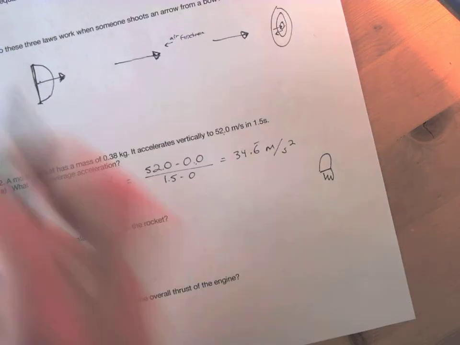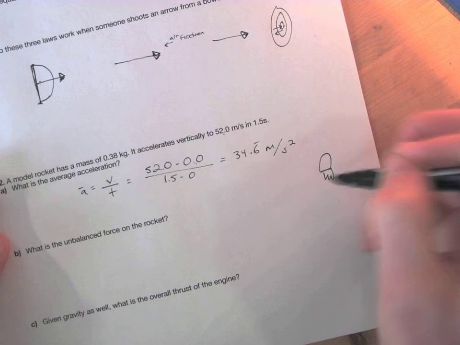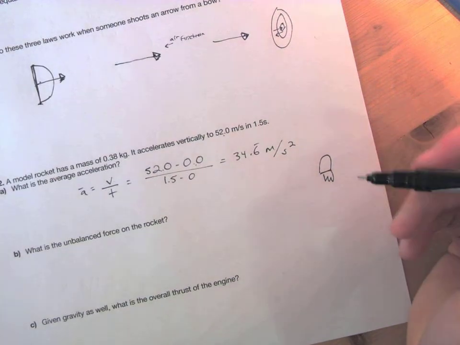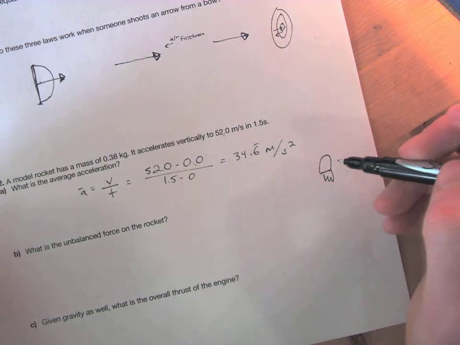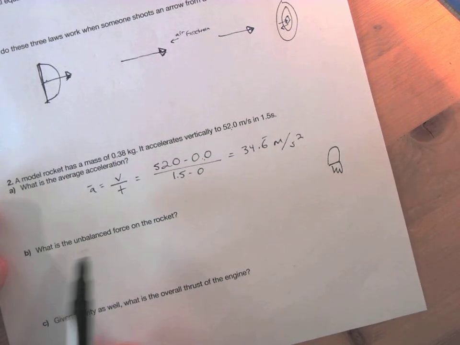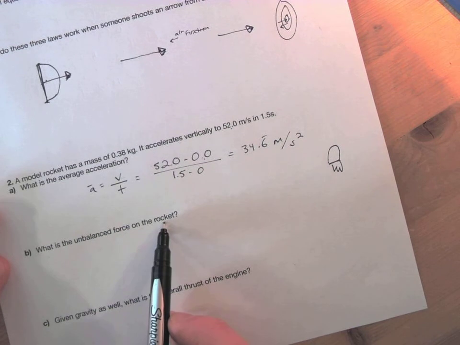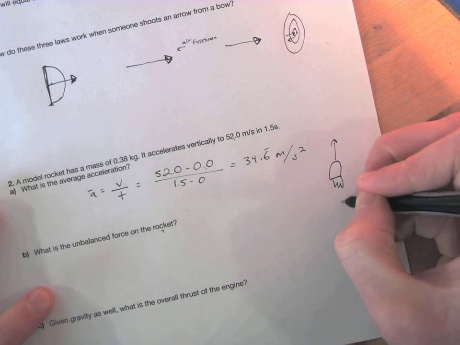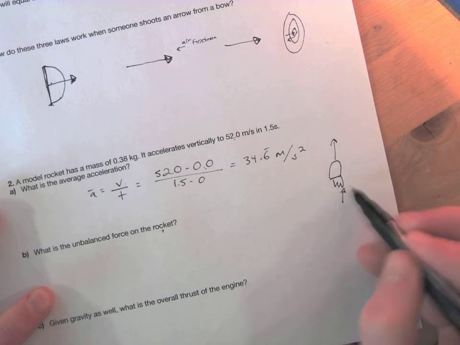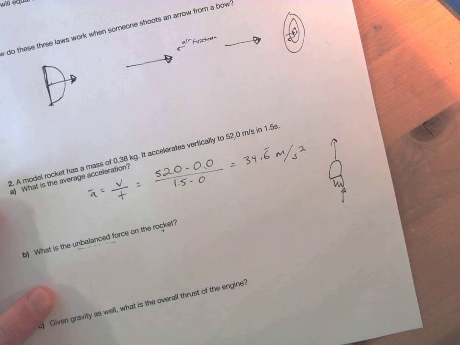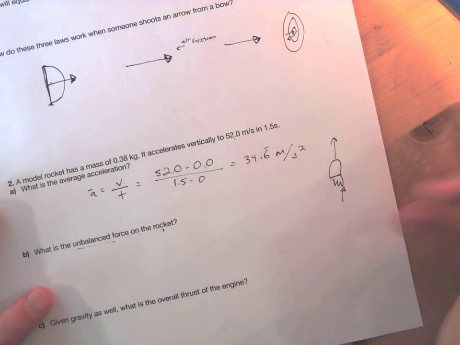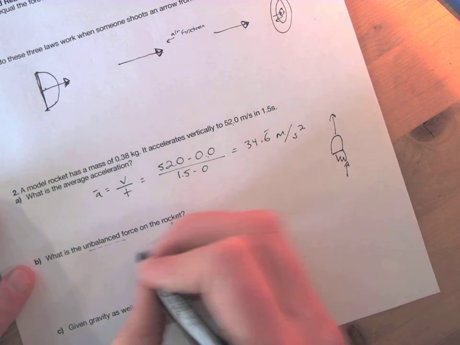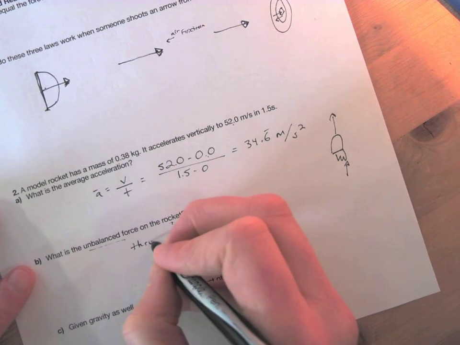Okay, so this is dealing with Newton's second law, where you have net forces. Net just means when you take one force and subtract another, it's the overall force that's acting on it once you subtract the two. So what is the unbalanced force on the rocket? It accelerates upwards, so there has to be an acceleration on that rocket, an unbalanced force on that rocket. So here it accelerates vertically. What is the unbalanced force on the rocket? It's the thrust, I would say.